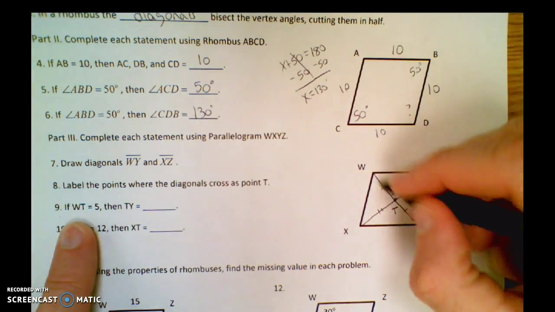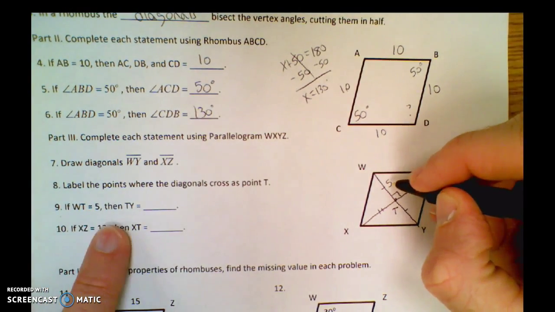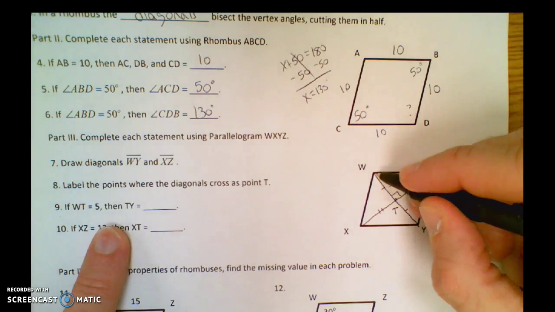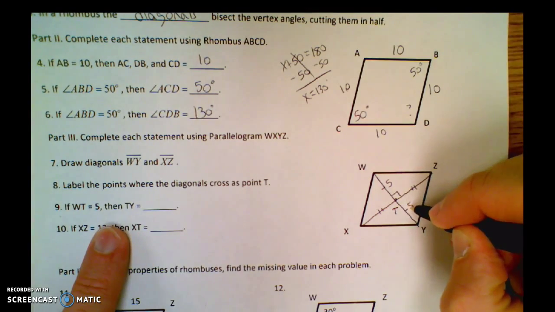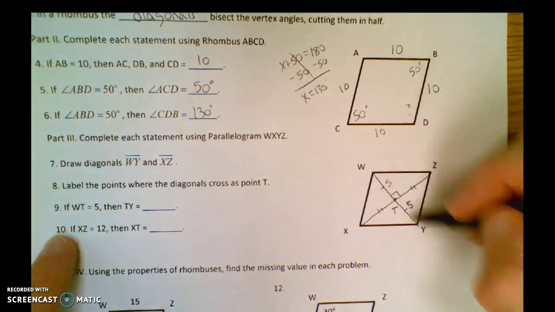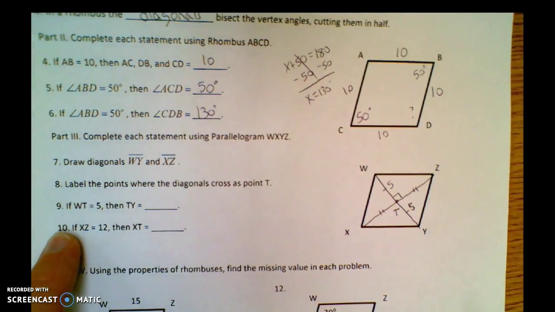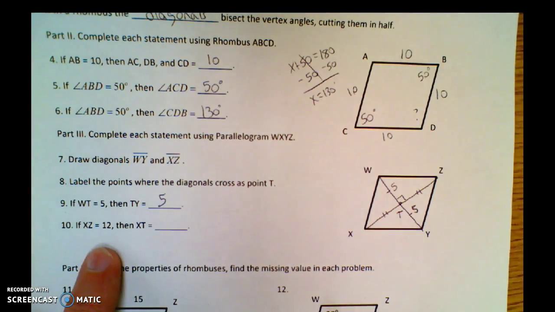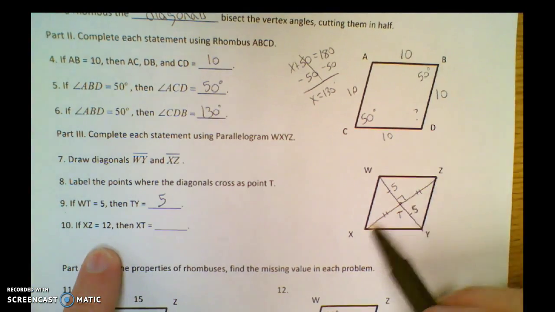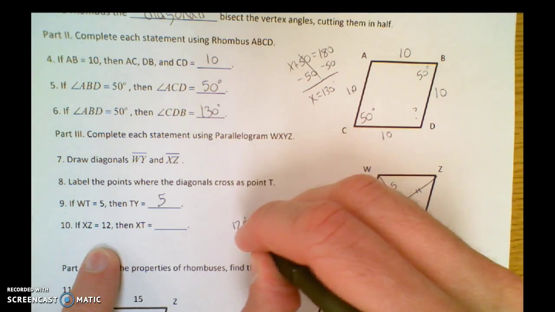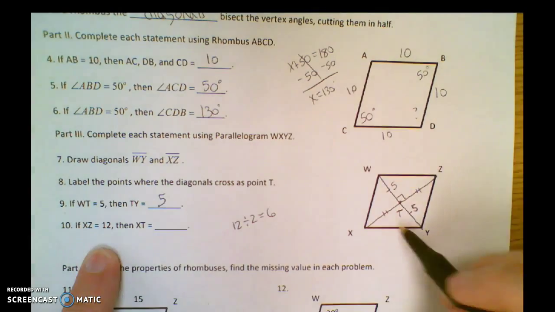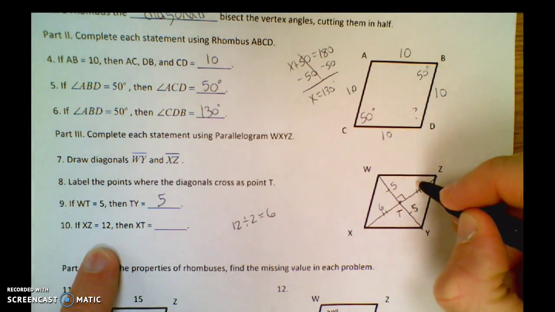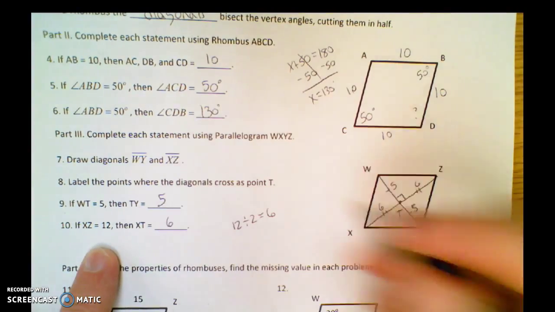If WT, so this part's WT is 5, what's TY going to be? So if you know this part of it, the other part is the same, it's 5, making the whole thing 10. WY is 10. But TY is just 5. If the entire thing, XZ, is 12, you take 12 divided by 2 to get the pieces to find XT. So XT is 6 and TZ is 6.